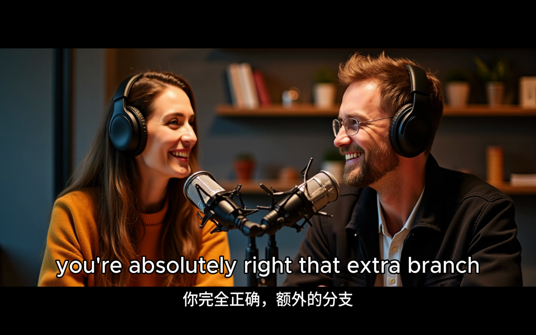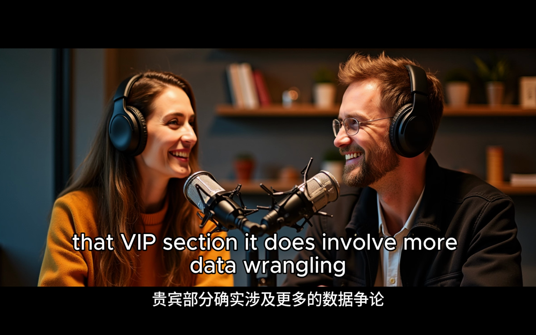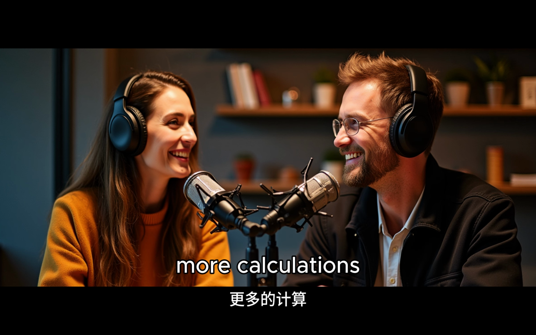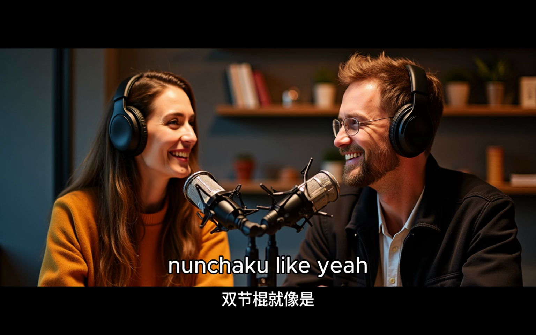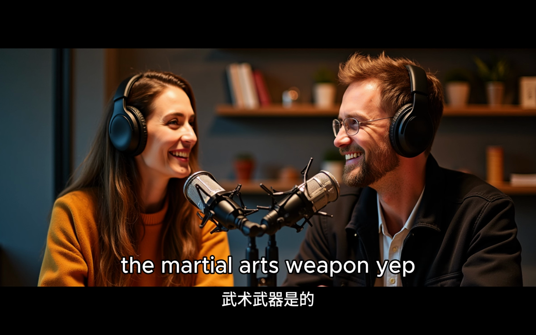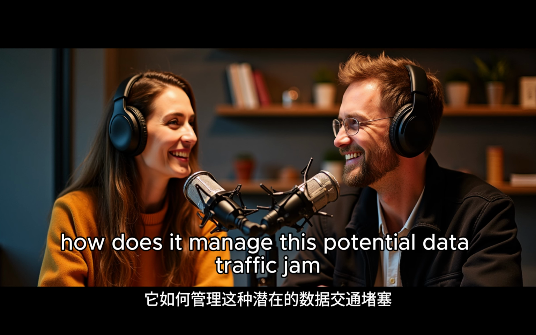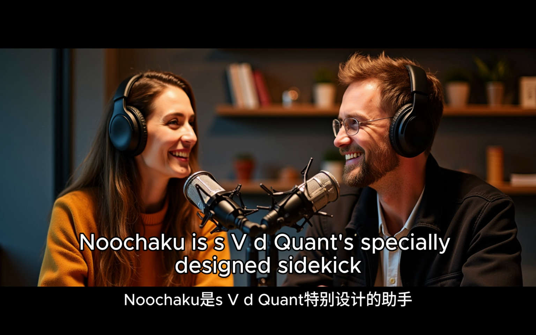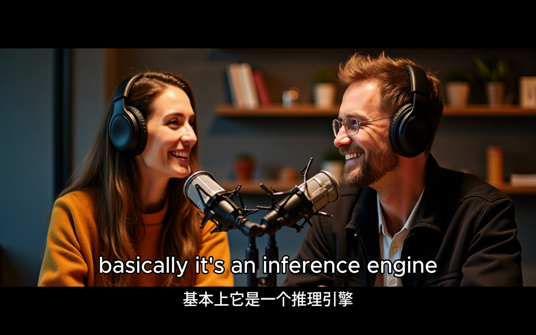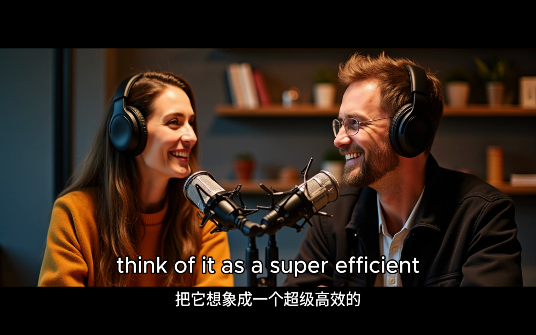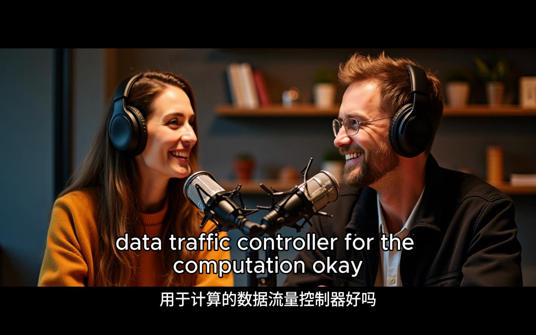You're absolutely right. That extra branch, that VIP section, does involve more data wrangling, more calculations. That's where Nunchaku enters the scene. Nunchaku, like the martial arts weapon. Yep, exactly like that. A surprisingly aggressive name for something designed to speed things up. So what is it? How does it manage this potential data traffic jam? Nunchaku is SVDQuant's specially designed sidekick, basically. It's an inference engine. Think of it as a super efficient data traffic controller for the computation.